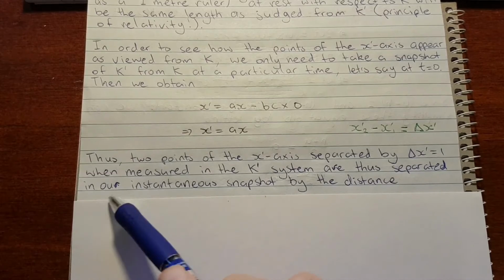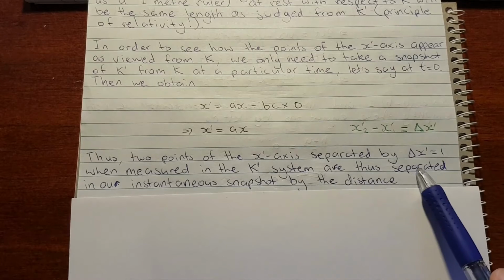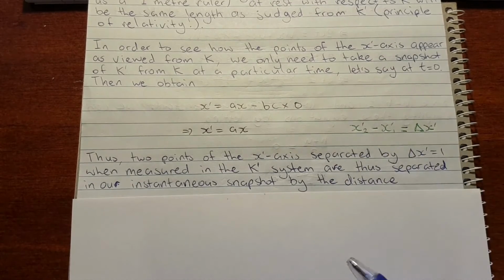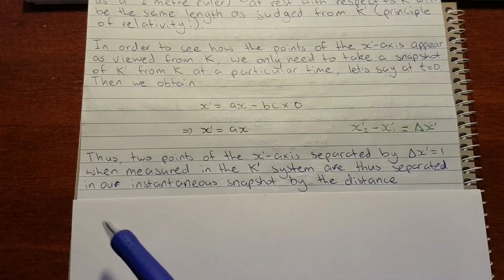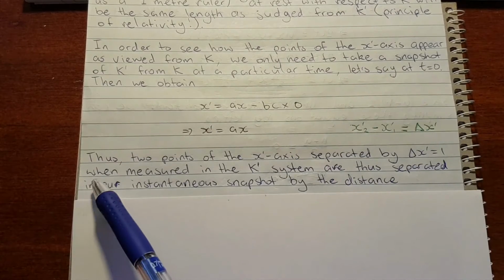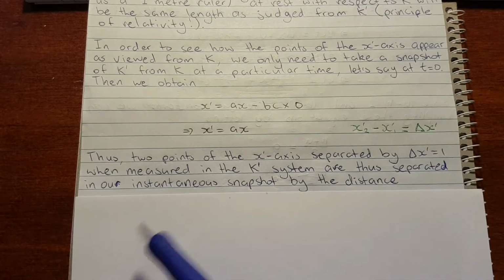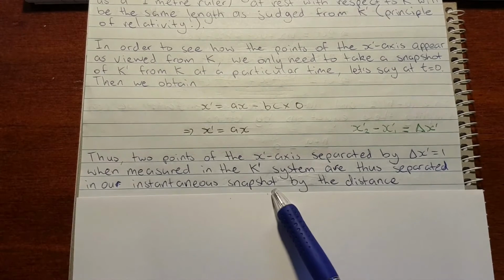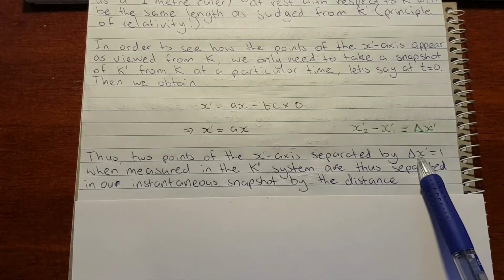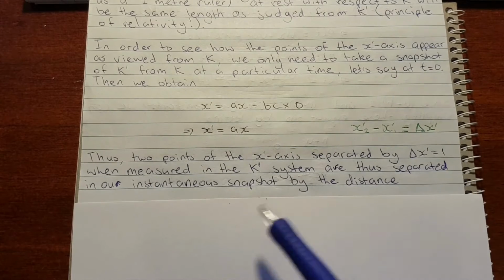So 2 points of the x primed axis separated by delta x primed equals 1. We're just saying that this distance, let's just set it equal to 1 because 1 is an easy number to deal with. 1 meter we could say, our 1 meter ruler. When measured in the k primed system, are thus separated in our instantaneous snapshot by the distance. So what he's saying is, measured in my system on the train, my ruler is 1 meter long.